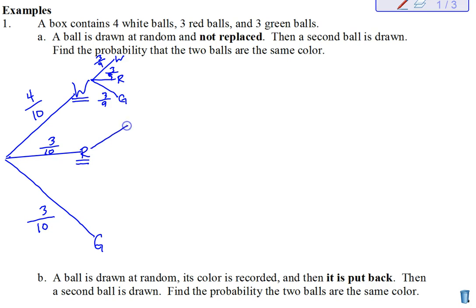So if I get red first, I could get white second, I could get red second, or I could get green second. Now assuming I got red first, all of the white balls are still in there. So I have 4 white, but now only 9 balls left because one has been drawn and not replaced. If I assume that I get red first, getting red second means a red is removed, and considering a ball is removed, I only have 2 red left out of 9. And assuming you get red first, there's still all 3 green left, but now only out of 9 balls.